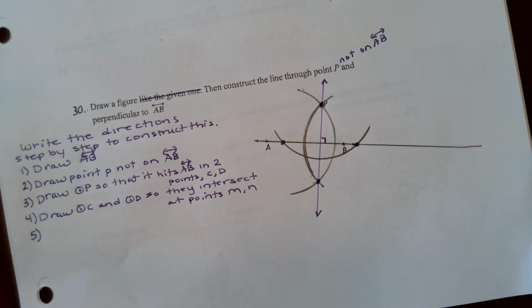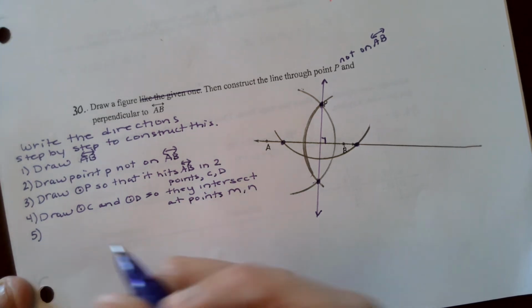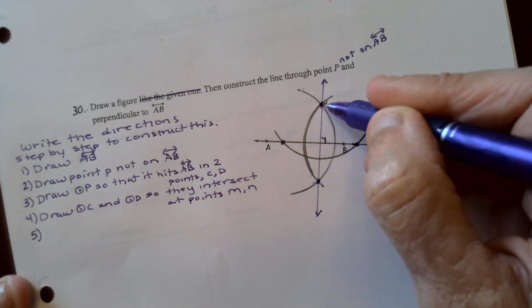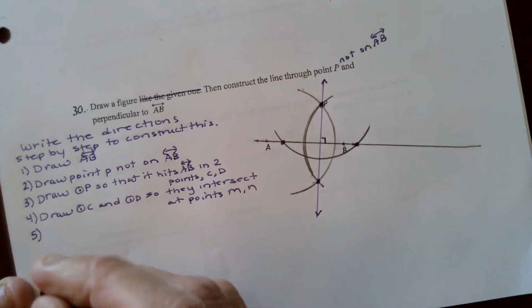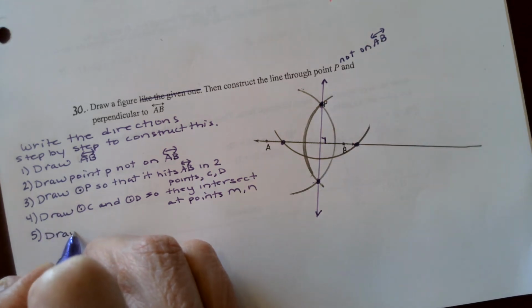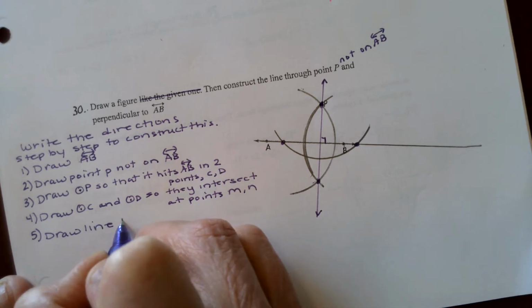By labeling them, it's easier than in this last step to just simply say, what did we do once we got these 2 points? We drew a line, right? So we can say, draw line MN.